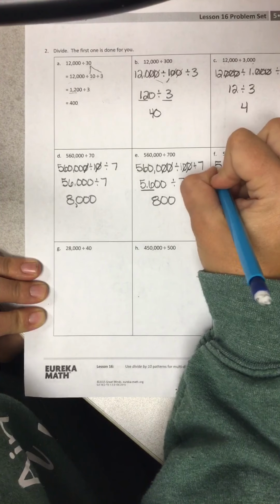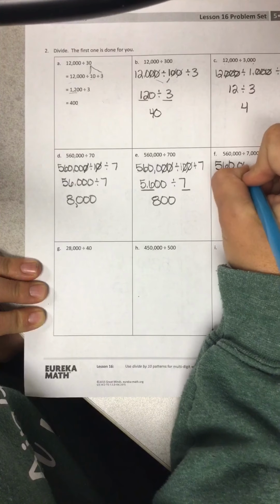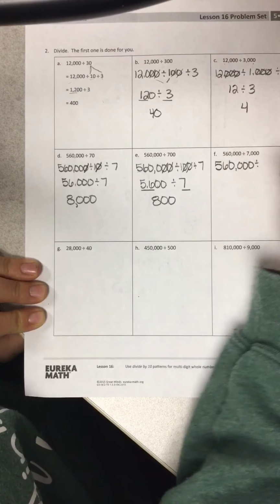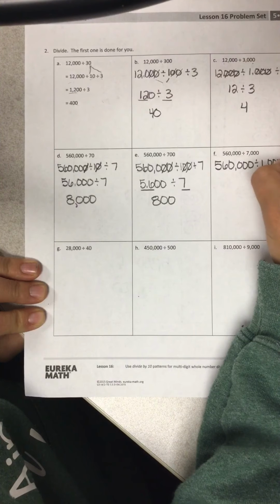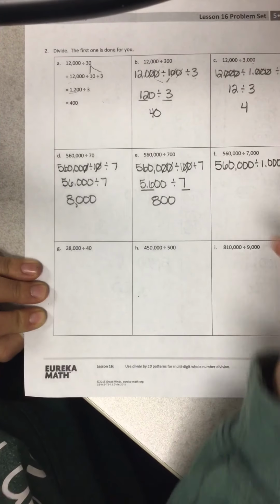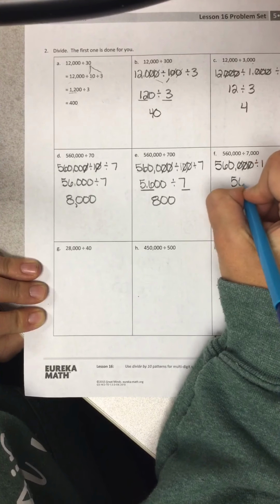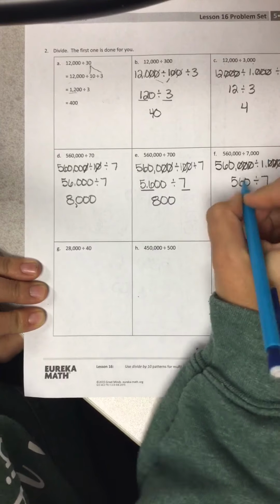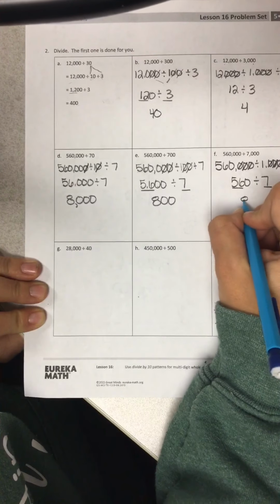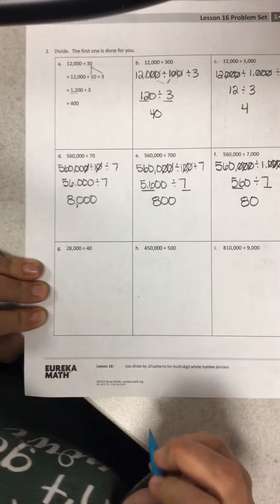Same thing again, 560,000. Then I'm going to take 7,000, and I'm going to make it into 1,000, but then divide it by 7. So knock off those 3 zeros. I have 560 divided by 7. So 56 divided by 7 is 8, and it's tens, so I've got 80 as my answer.